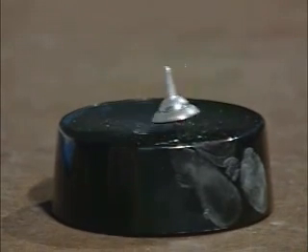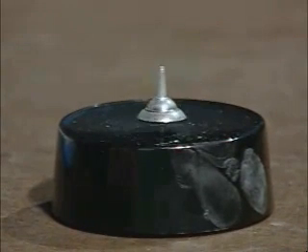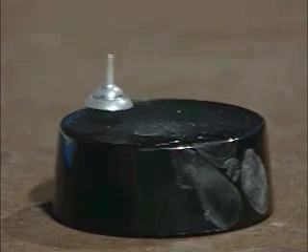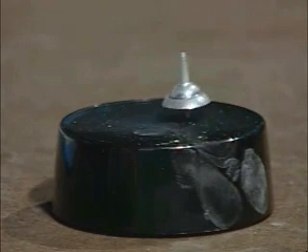And when it gets close to the center, there it gets its kicks. Now it's spinning up. You can really see it now. It's being spun up. You see that? It's really spun up.